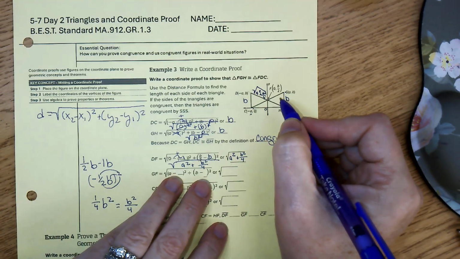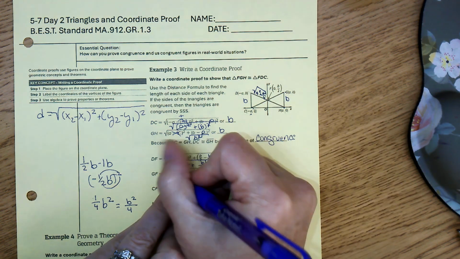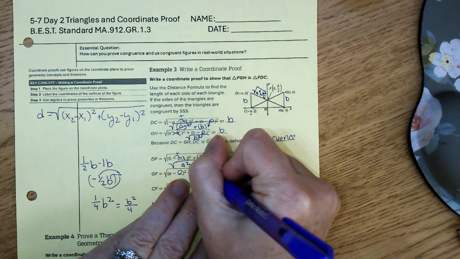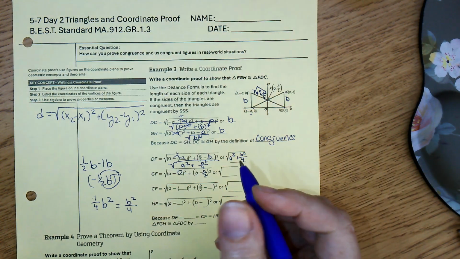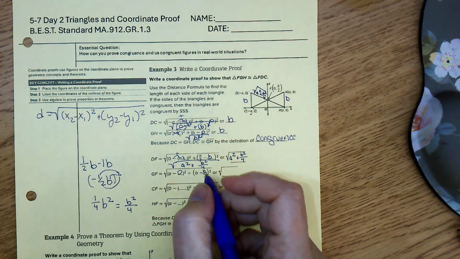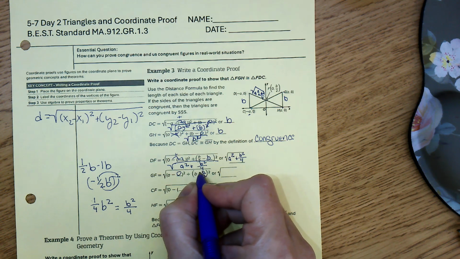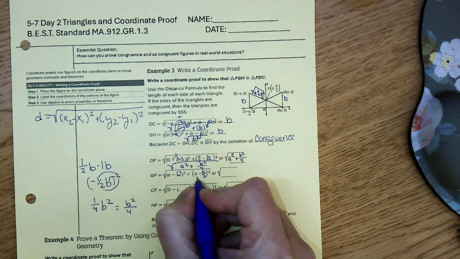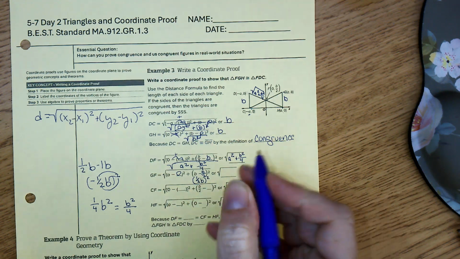GF. G is already in, so let's do F. X is 0, and then b over 2. So this would be 1 whole minus a half, which is a half b, squared.